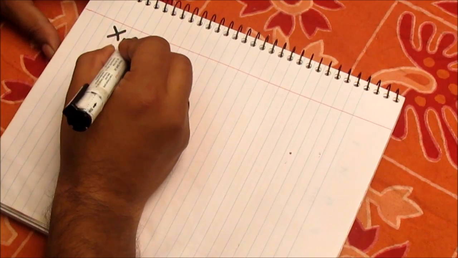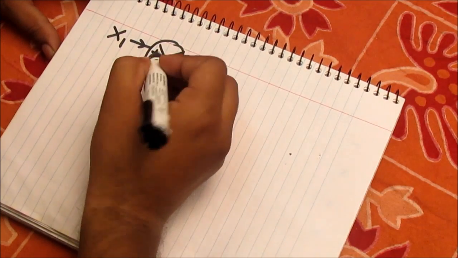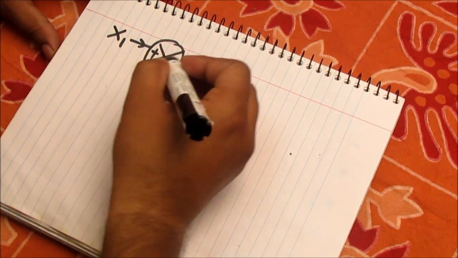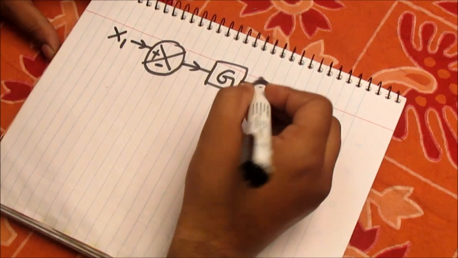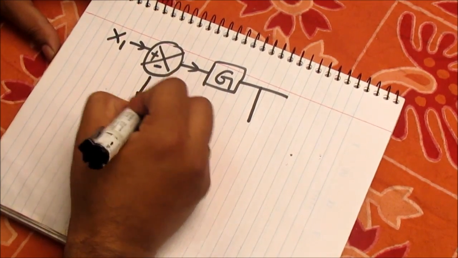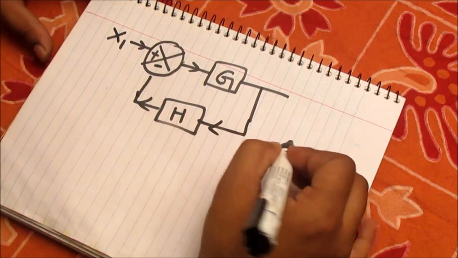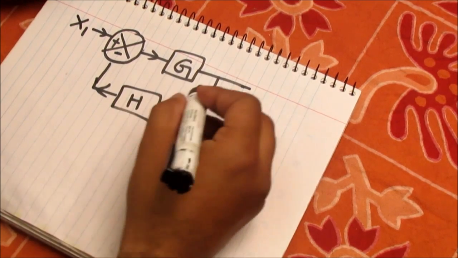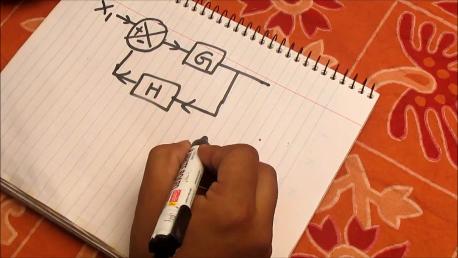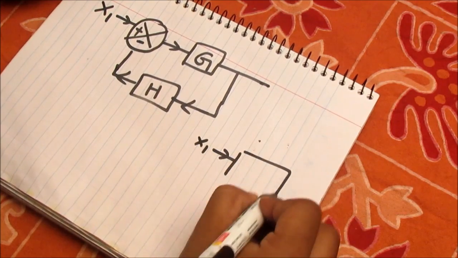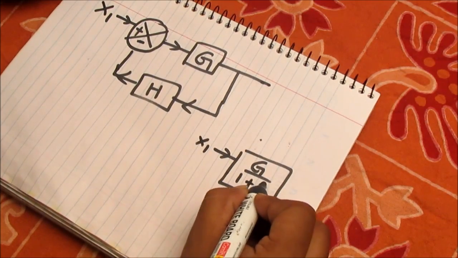So here, if x1 is the input and there is one summing amplifier with a plus sign, and suppose here it is a minus sign, and here there is a gain block G, and here I have a feedback loop which has the value of H. So the total value, the output of the system, can be equivalently written as x1 G over 1 plus GH.